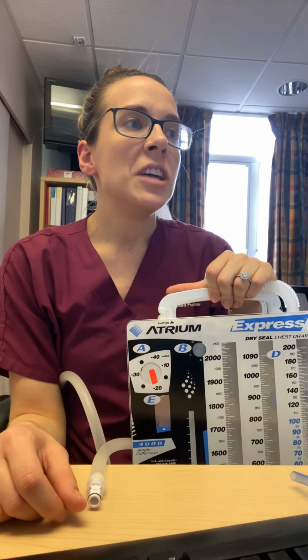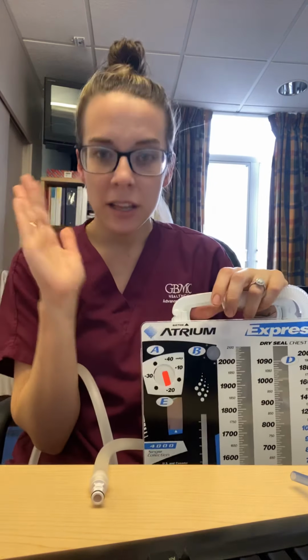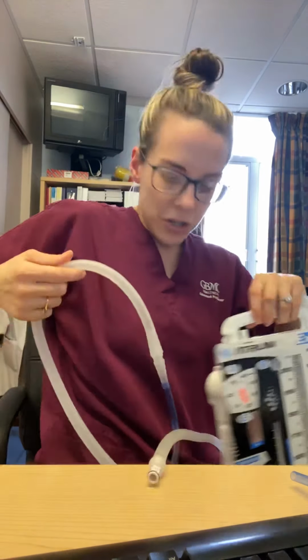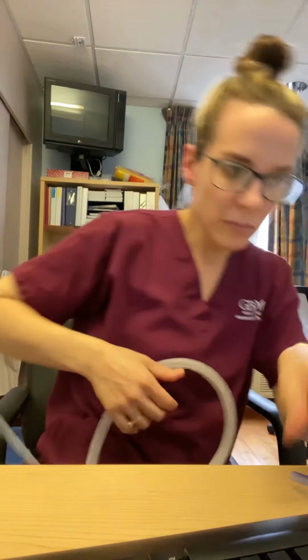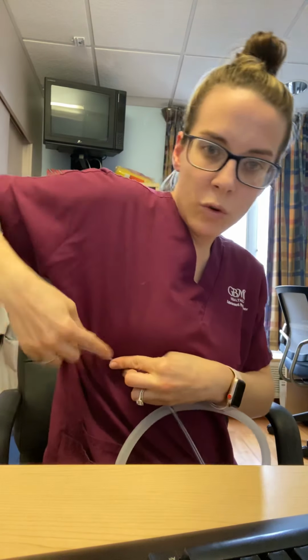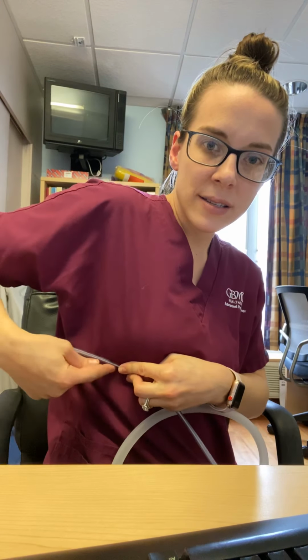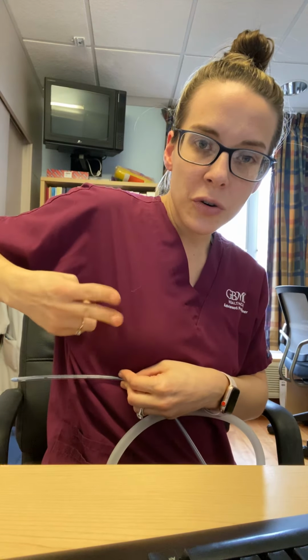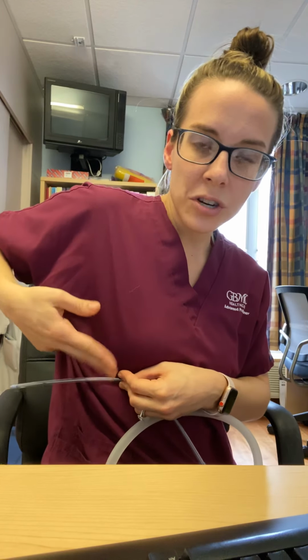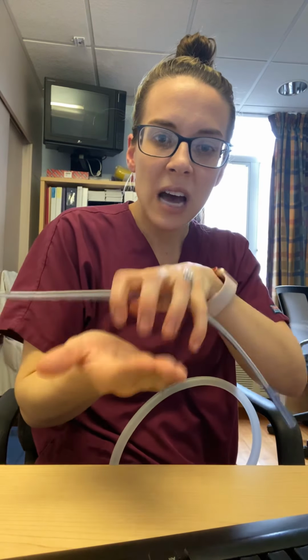I typically have the patient lay flat. I take the dressing down. The chest tube will be sutured in place here against the skin. So you're going to need your suture removal kit and cut the suture with scissors. And then I have my dressing ready to go. Tape and then 4x4s on top of the tape.